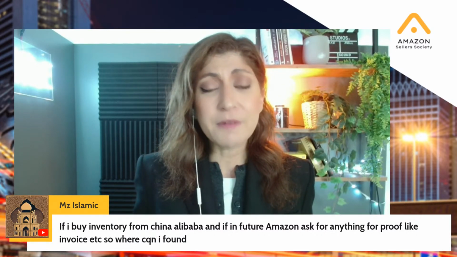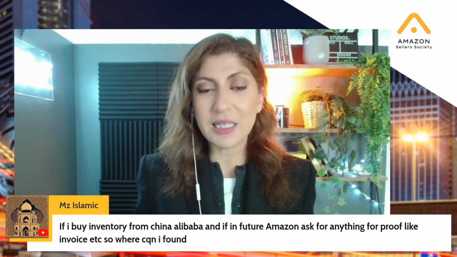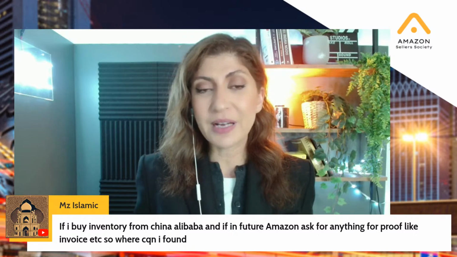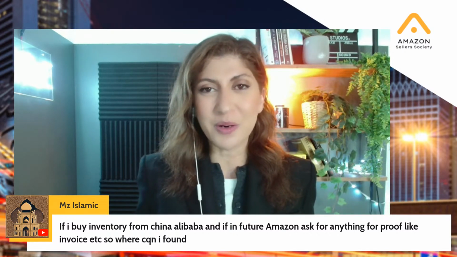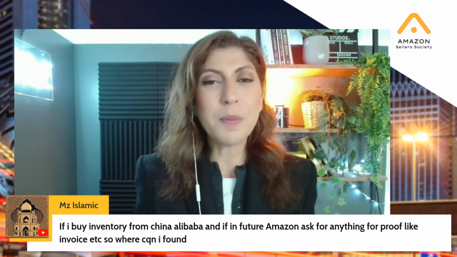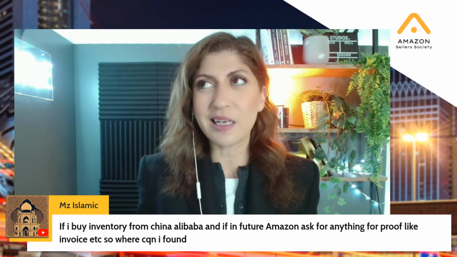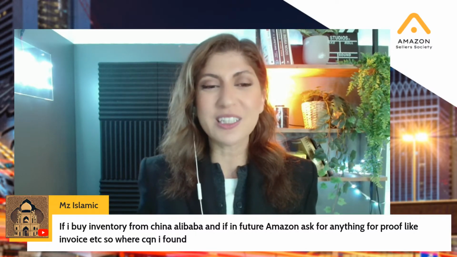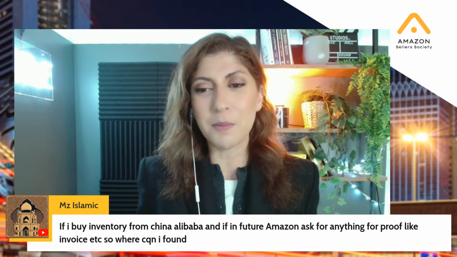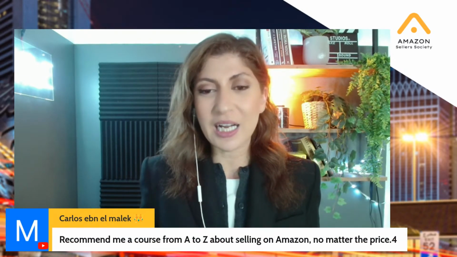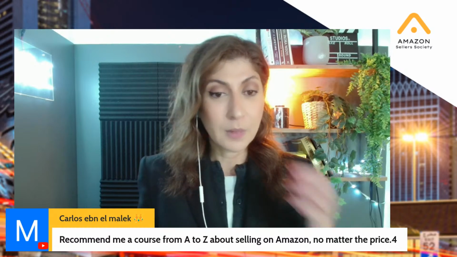If I buy inventory from China, Alibaba, and if in future Amazon asks for anything for proof, like invoice, etc., where can I find? Well, you can get an invoice from Alibaba, of course. The problem happens is if you're trying to sell branded items like Apple or an iPhone, you certainly cannot buy it from Alibaba. So just make sure that you choose the right products.